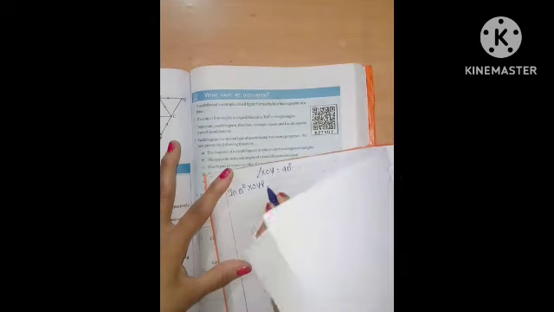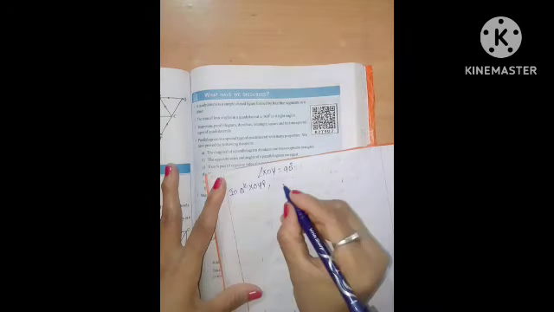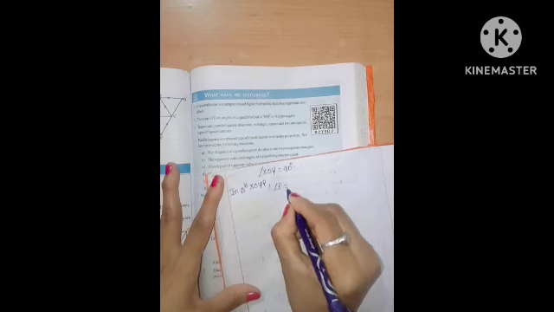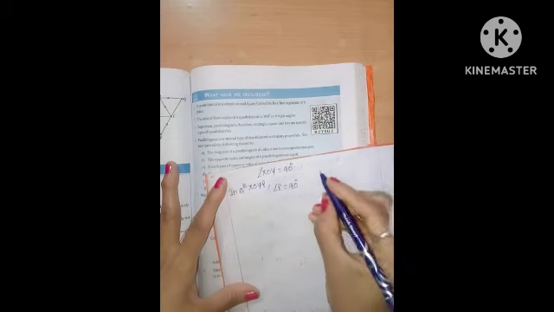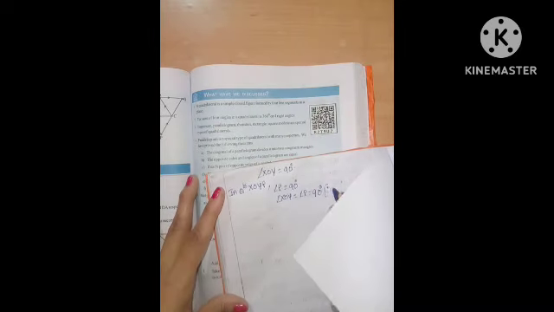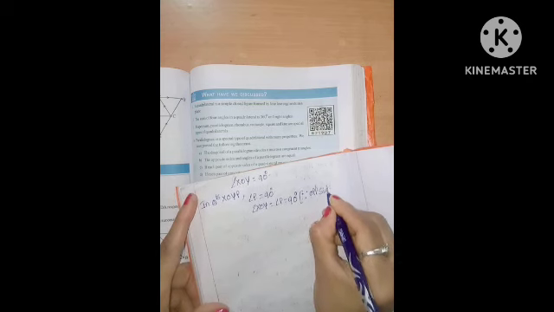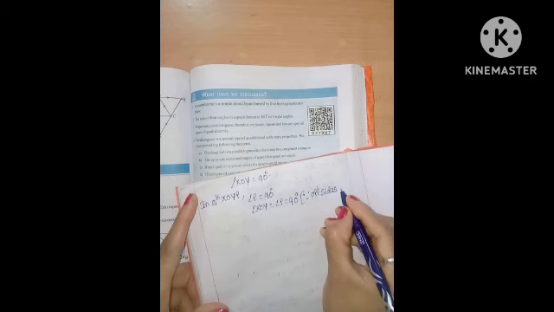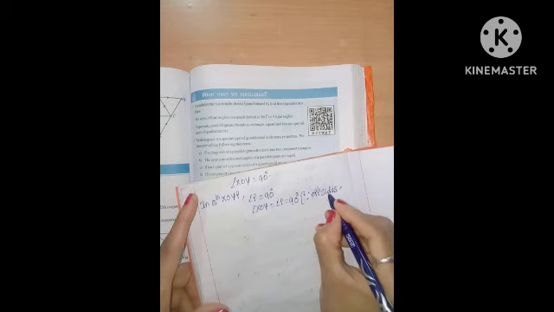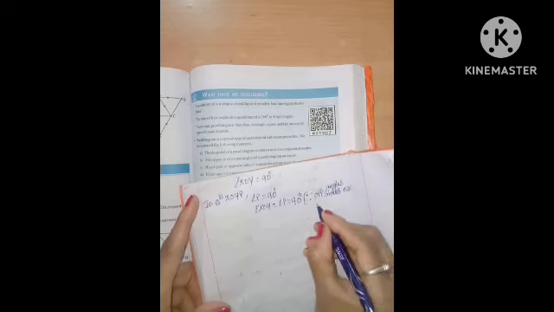In quadrilateral XOYP, angle P is equal to 90 degrees. Here angle XOY is equal to angle P is equal to 90 degrees. Why is it equal to 90 degrees? These two are opposite angles, not sides. Opposite angles are equal.